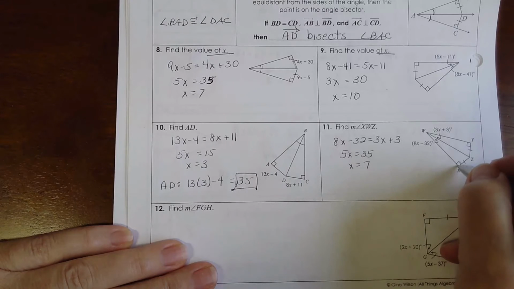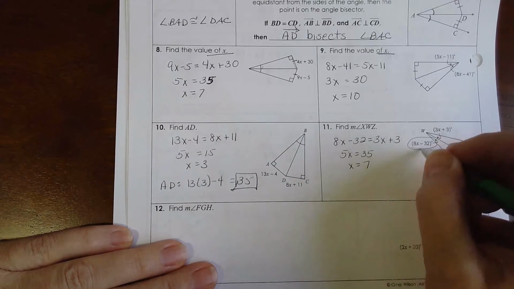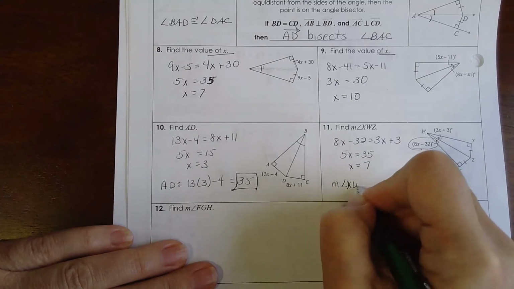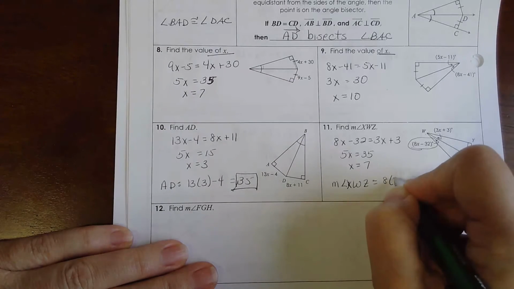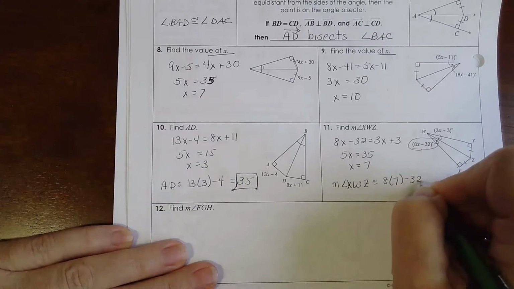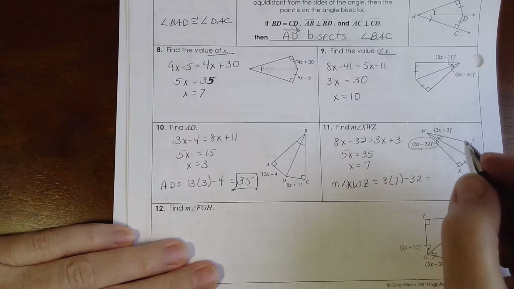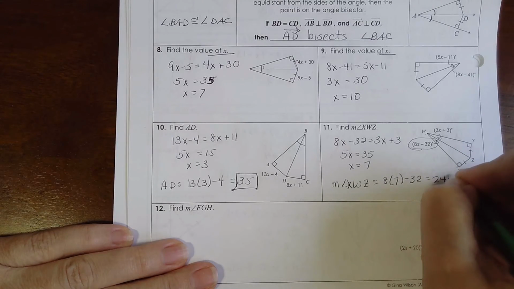So we start at X down to W out to Z. So just this one. So the measure of angle XWZ equals 8 times 7 minus 32. 8 times 7 is 56. 56 minus 32 is 24 degrees.